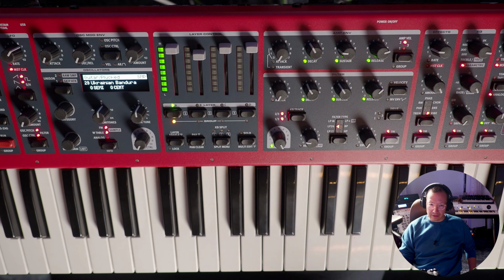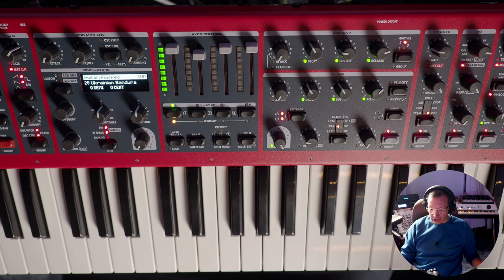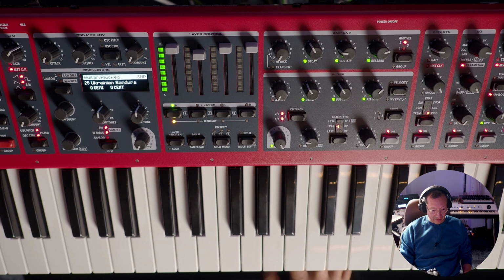And as I don't see a lot of people talking about this, I don't see a lot of people ranting and raving about this as they do with many other brands. It's one of the most intuitive, easy to use, inspiring sound design tools and instruments that I've ever come across. And yeah, I'm really, really impressed with what Nord has done on this.